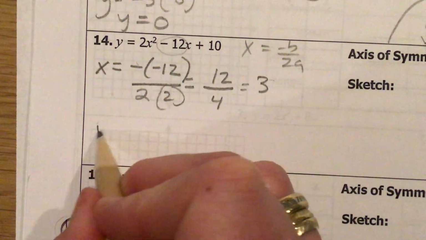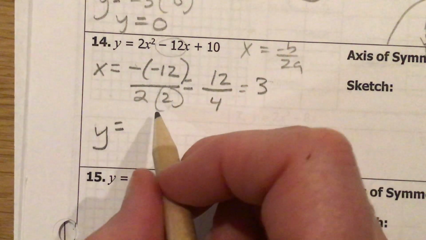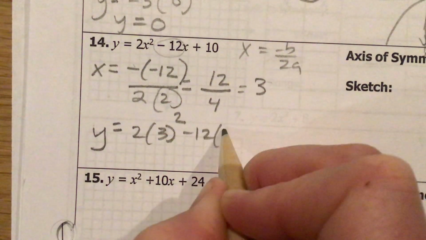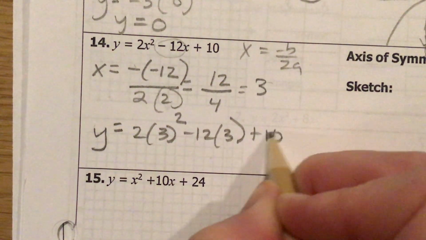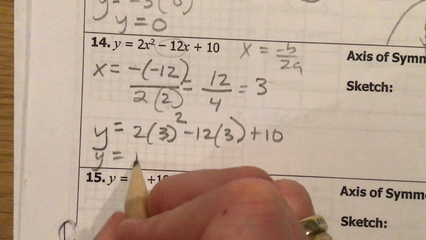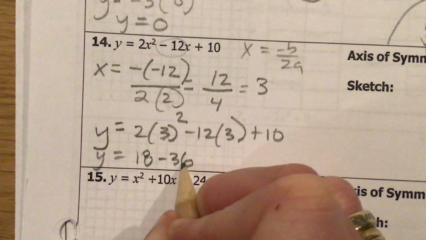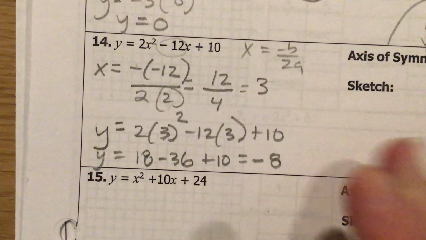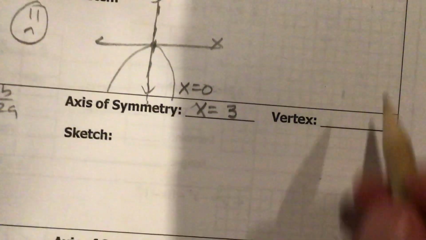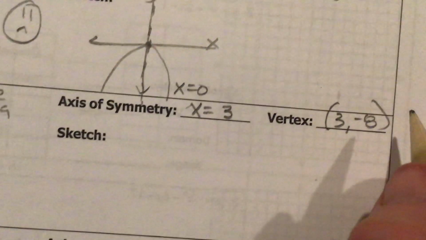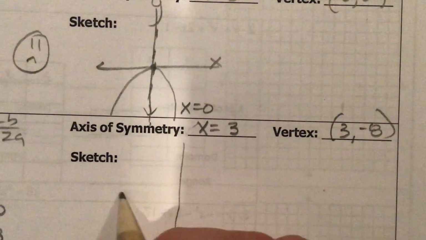And then I'm going to go back here, and I'm going to plug in my 3, and I shall end up with 2 times 3 squared minus 12 times 3 plus 10. y equals, well, 3 squared is 9. 9 times 2 is 18. Minus 36 plus 10 equals negative 8. So over here, I'm going to plug that back into 3 comma negative 8. And I'm going to go ahead and graph that.